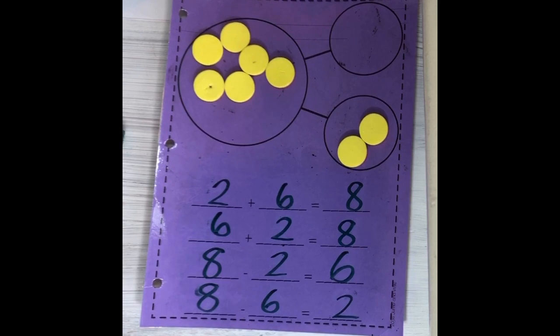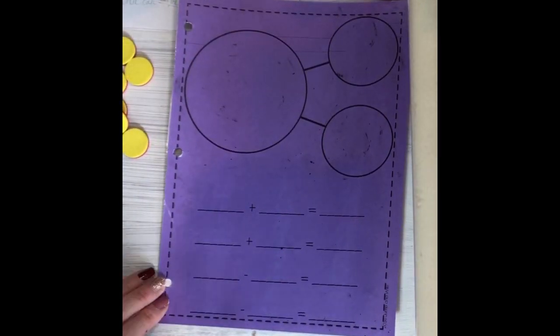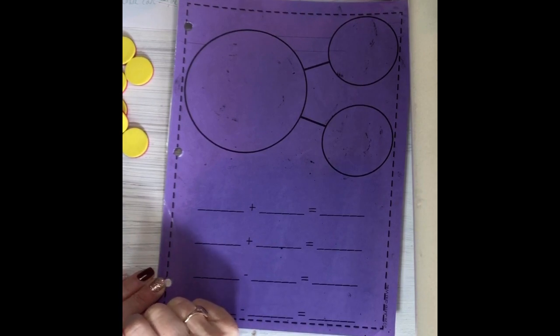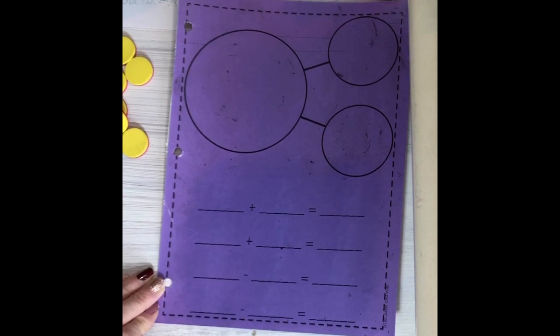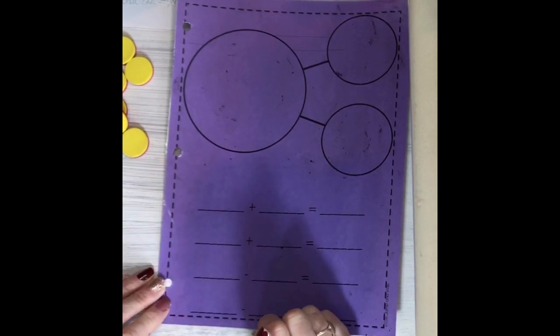Okay, let's clean our boards and let's do another story. This story is going to be about ladybugs because I have been finding ladybugs in my house. This is the time of year where the ladybugs like to come out, and they've been coming in my house. I got to get rid of them. But let's think about ladybugs for a minute.